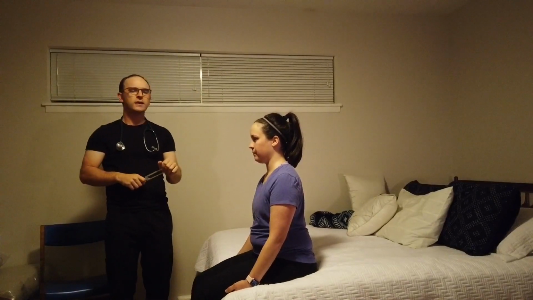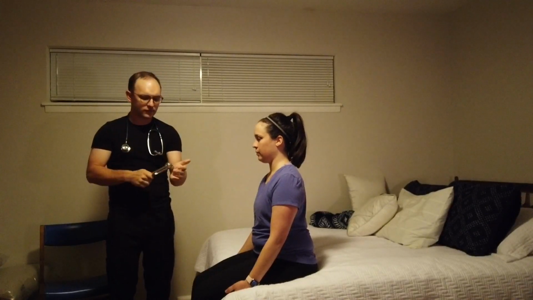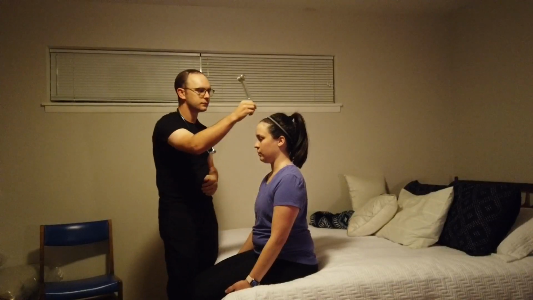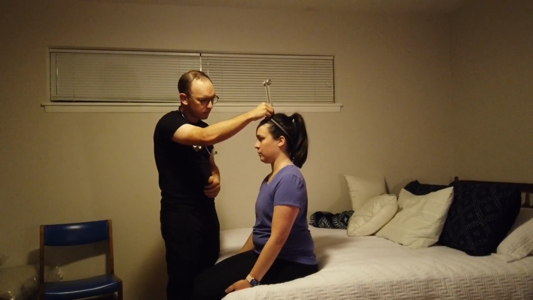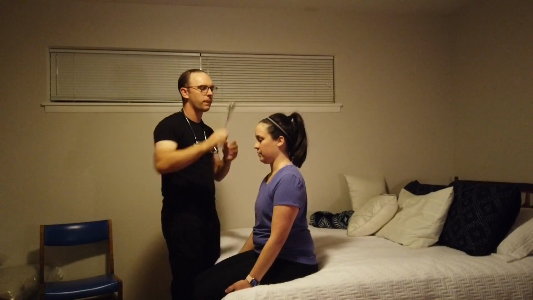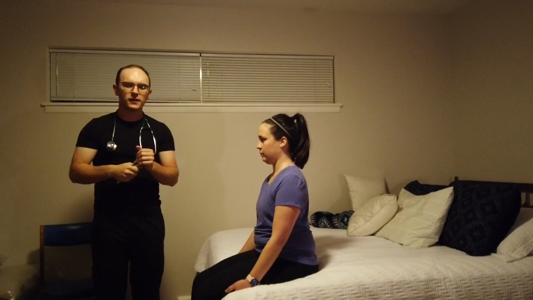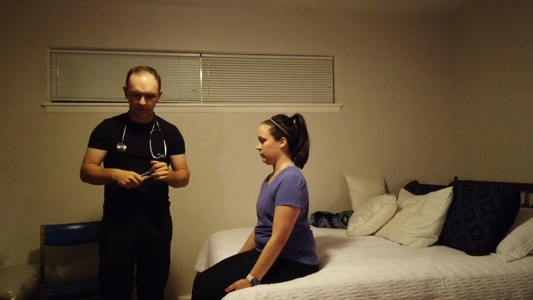Next I'll do the Weber test, which is testing for conductive hearing. I will get the tuning fork and stick it on the middle of her skull, and make sure, can you hear both ears equally? Yes. Okay. The patient should be hearing both sides equally there.